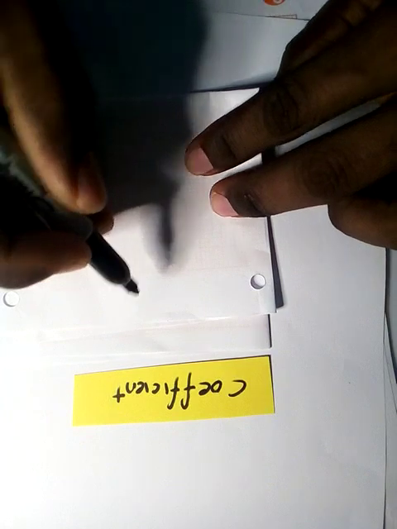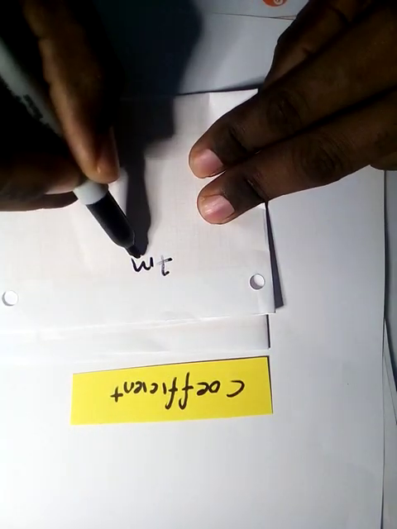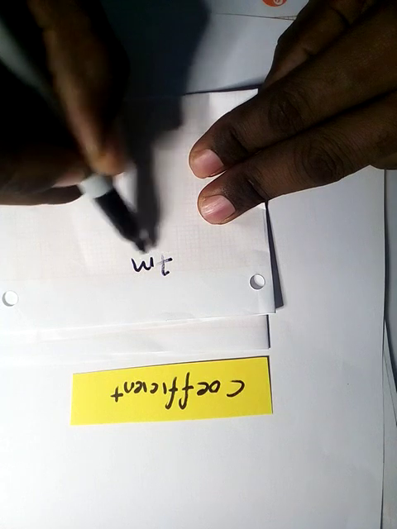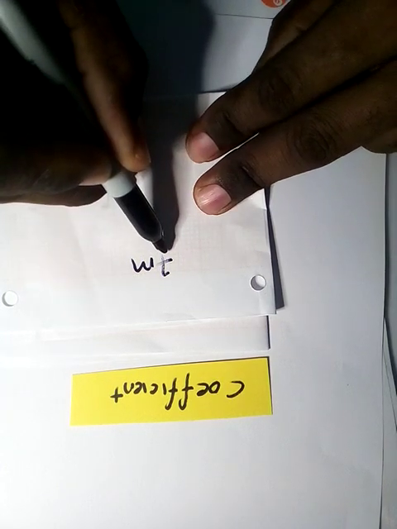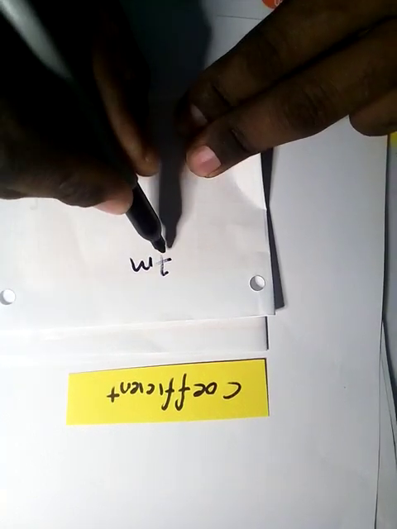Another concept, coefficient. Coefficient from previous class is just the constant in front of the variable, whether it be positive or negative. In this case, it's positive 7. So the coefficient is usually the constant in front of the variable.